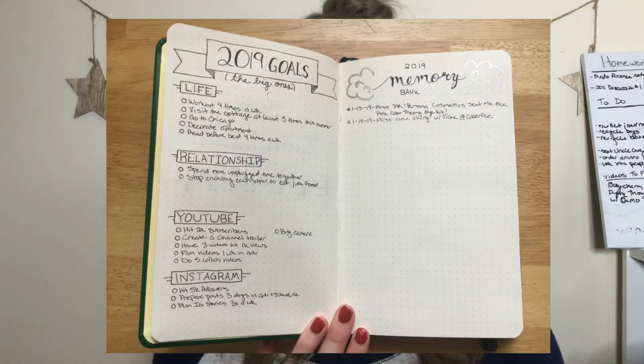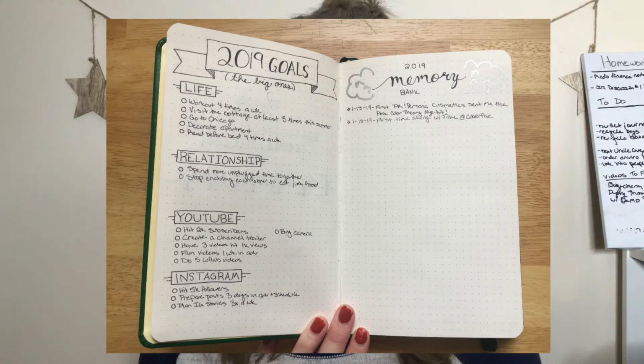So the first YouTube-ish page in my bullet journal is my goals page. I do have some life goals on here as well and some relationship goals. But first I just listed my goals for YouTube and Instagram. I feel like writing goals down is really important because it solidifies that you have to do this now. Like you put it out to the universe and now you have to stick with it.